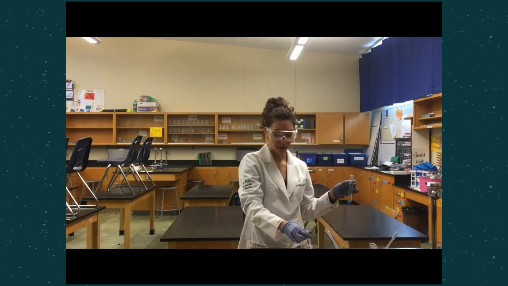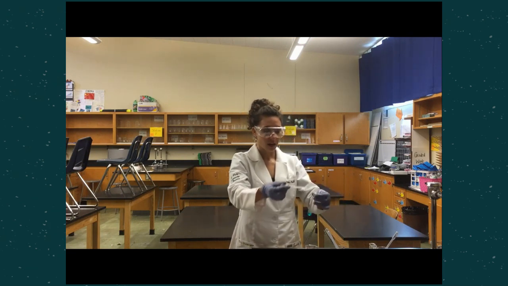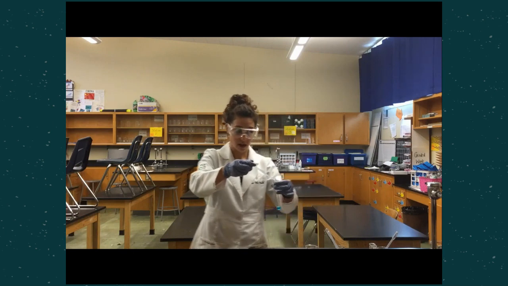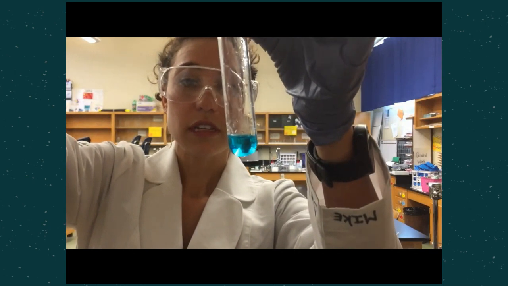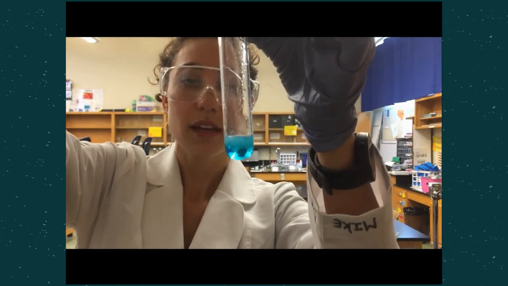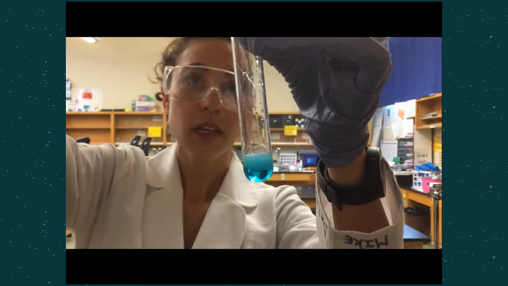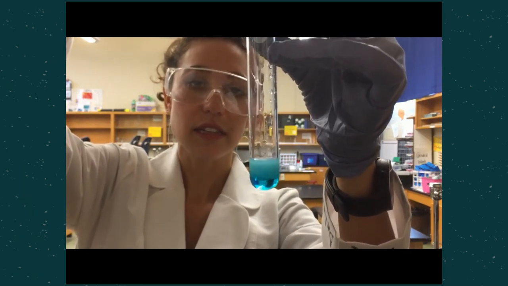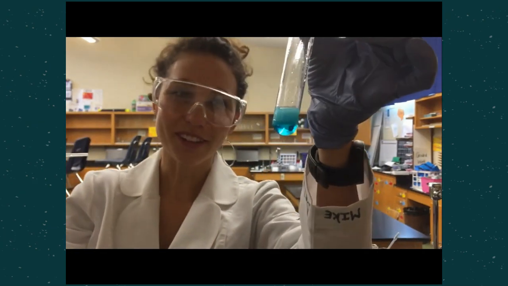Our two products are going to be sodium chloride, that will be in solution, and then our precipitate will be copper phosphate. So I'm going to do this up close. So we should see a solid form. See that chunky stuff on the top? That's our copper phosphate. So this is an example of a double replacement reaction. It's beautiful.